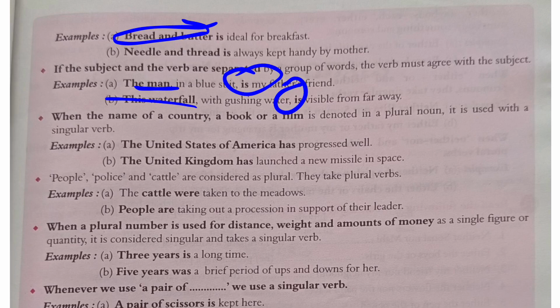When the name of a country, a book or a film is denoted in a plural noun, it is used with the singular verb. For example, the United States of America. So it's showing a group ना, तो इसकी वजह से हम singular का use करेंगे. Like United Kingdom has launched. People, police and cattle, they are considered plural, तो हम इनके साथ हमेशा plural verbs का use करते हैं. Like the cattle were taken to the meadows, people are talking to the procession. ठीक है, तो people always plural form में ही consider किया जाता है.